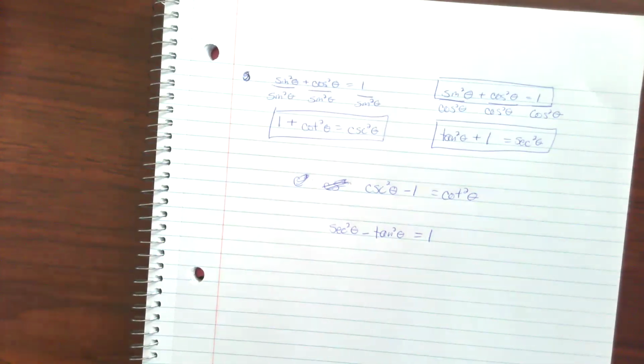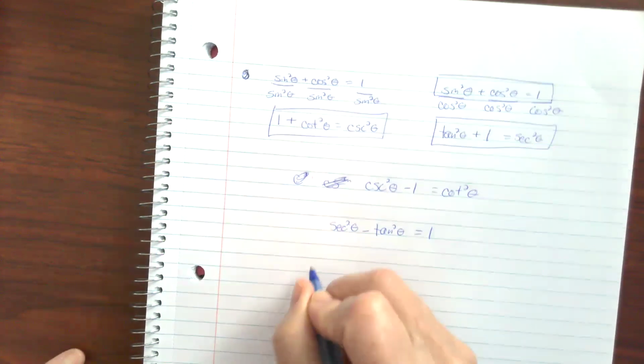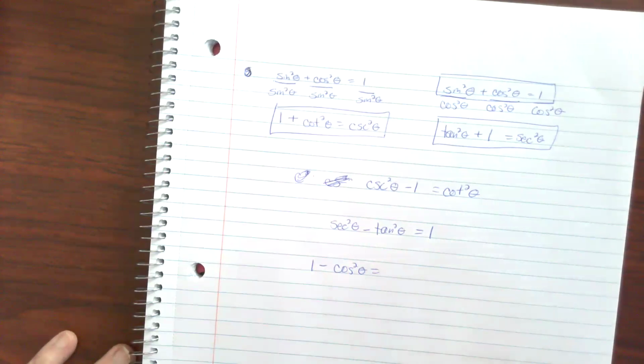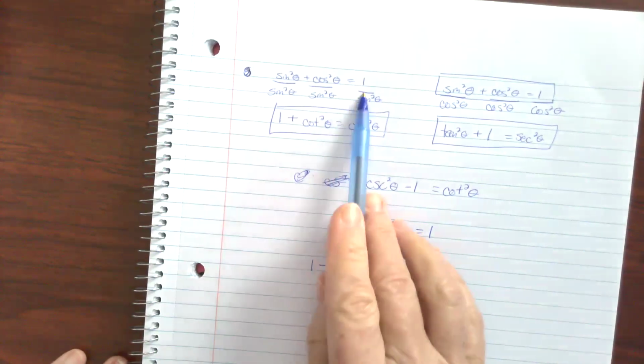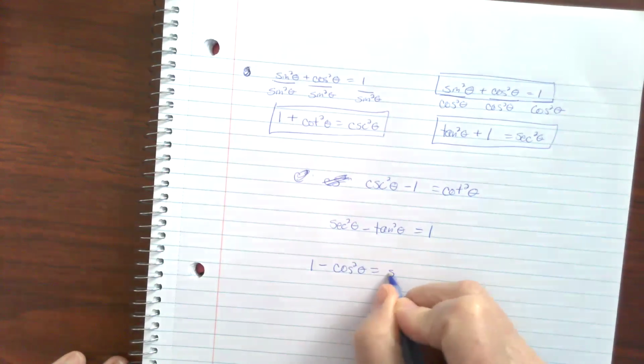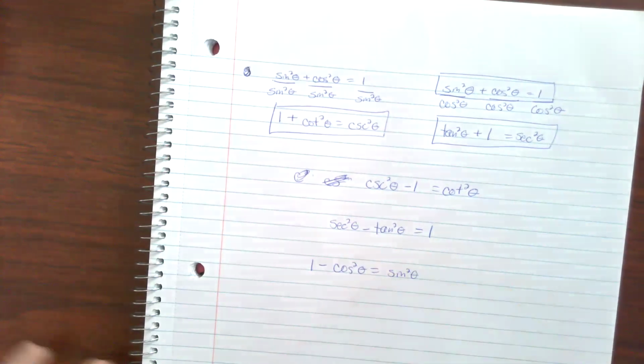Or if they say, what is 1 minus cosine squared of theta? Well, if I subtract cosine squared from both sides, this is equal to sine squared of theta. So sometimes there are manipulations of this Pythagorean identity that we need to be familiar with.